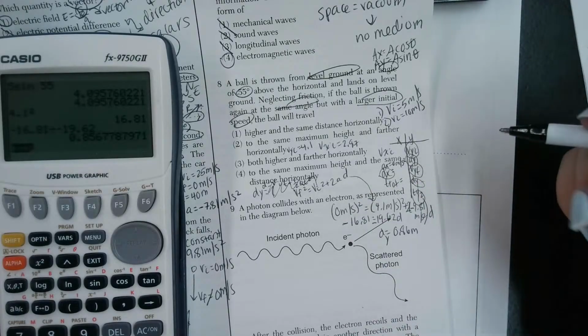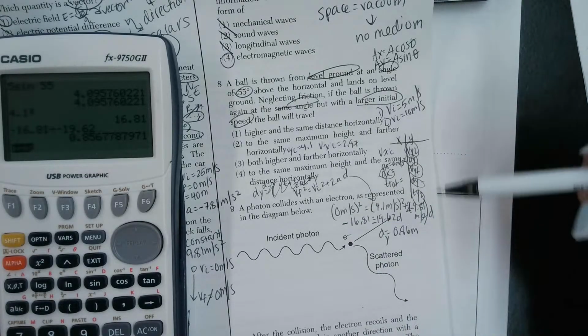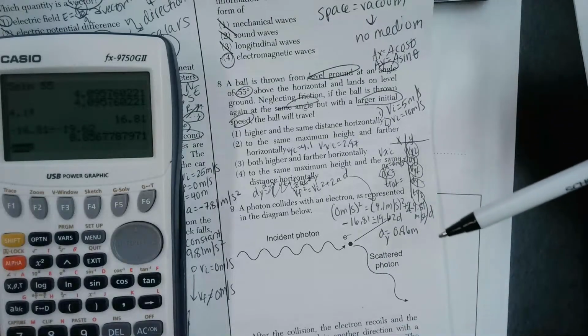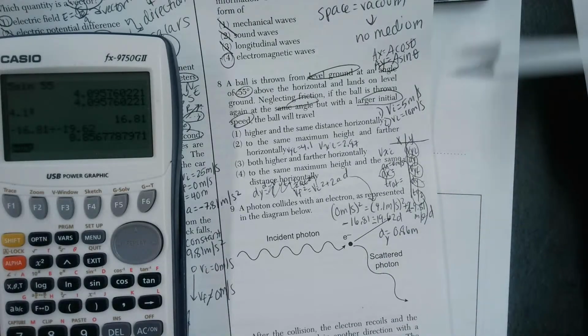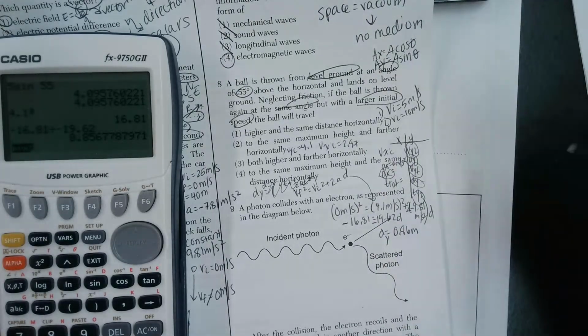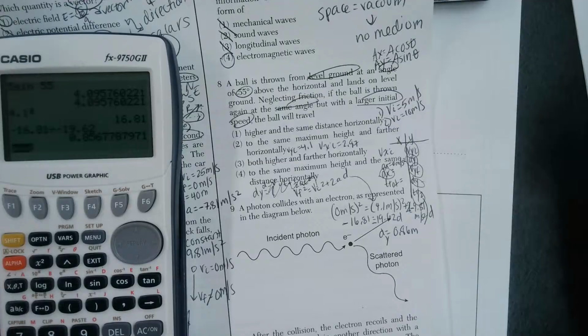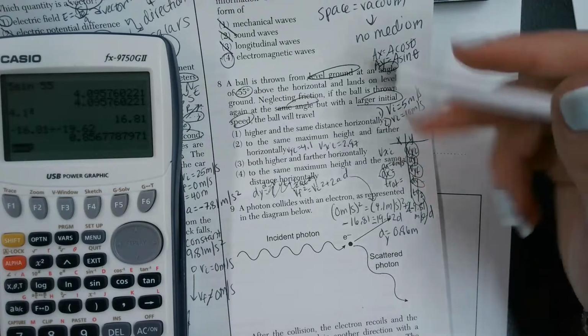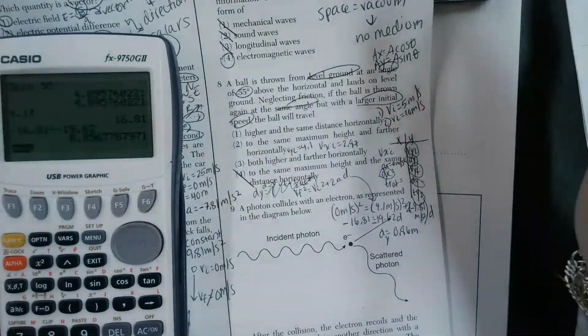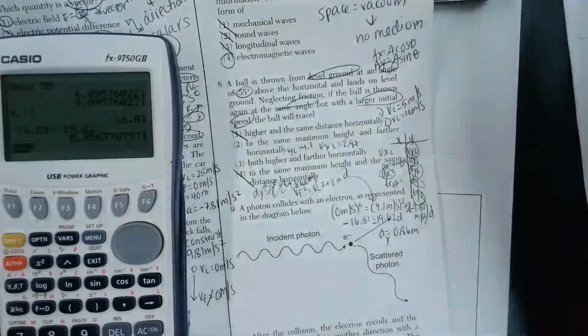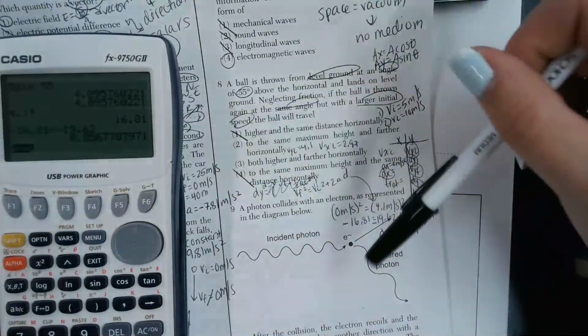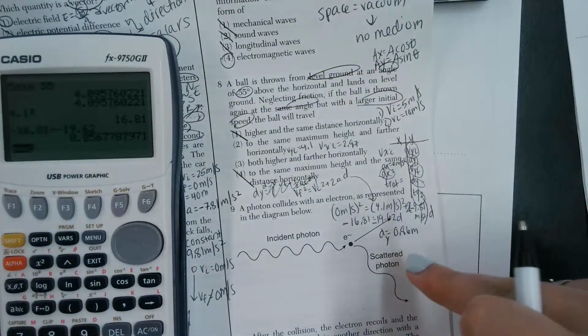So again, what we definitely know is going to happen is that it is going to travel farther because it's moving much faster. Okay, so because it's moving much faster, it's going to travel much farther. So anything that says the same distance horizontally is no good. So 1 and 4 are no good. So it's either 2 or 3. So now we're really just going to evaluate the height again.